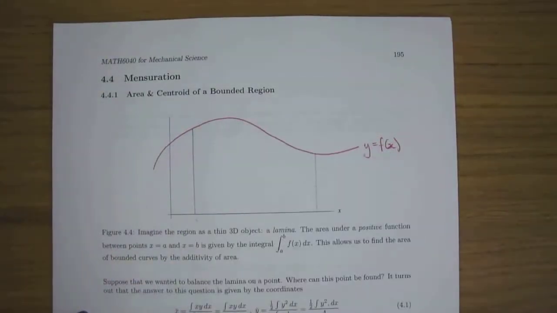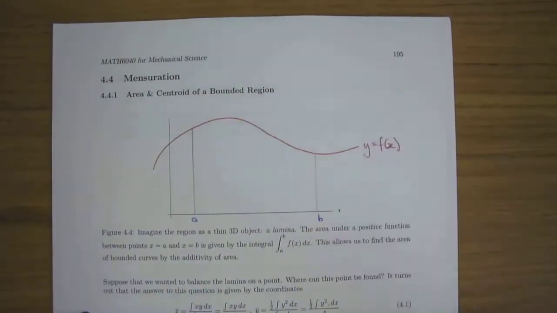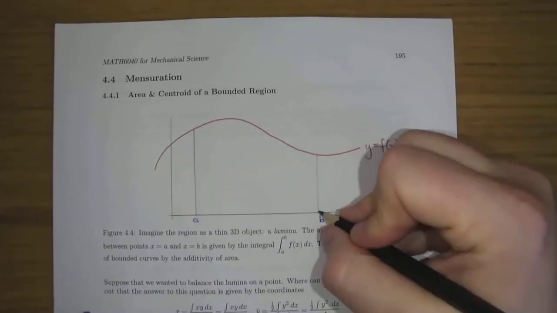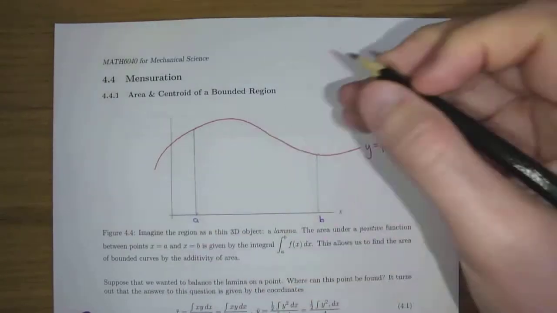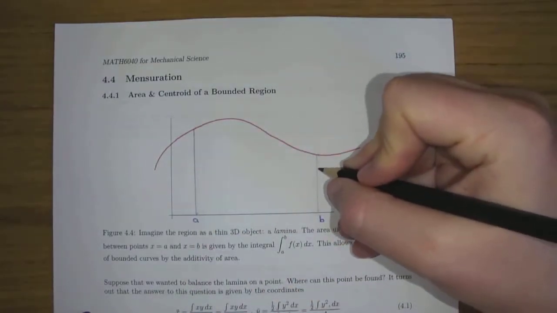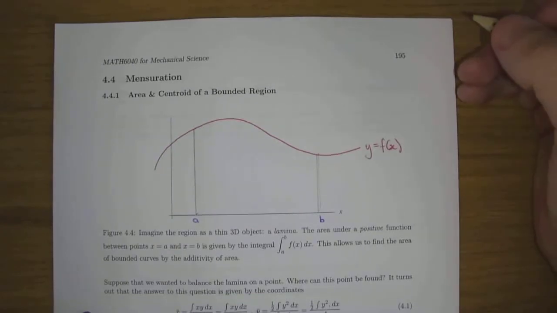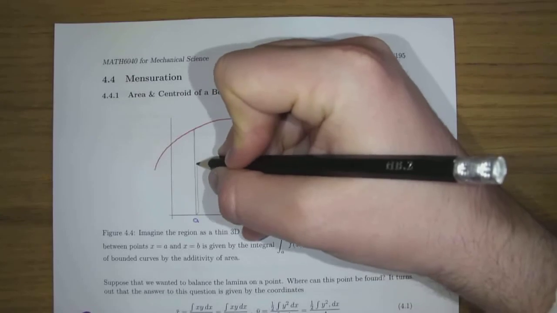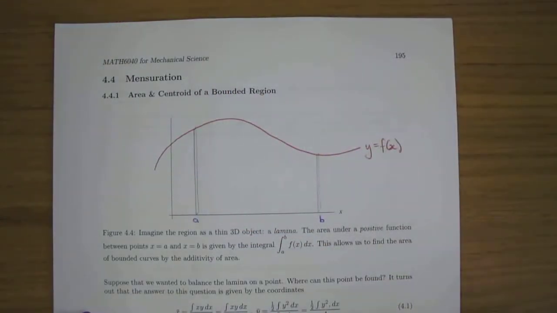Now, when I say lamina, a lamina is a 3D object, but it's very, very thin, so you can essentially treat it like a 2D object. It's got a very, very small thickness here. So kind of metal sheets or stuff like this. Even though they're actually three-dimensional objects, you can treat them essentially like two-dimensional objects. Okay, so you've got this kind of sheet in this shape.